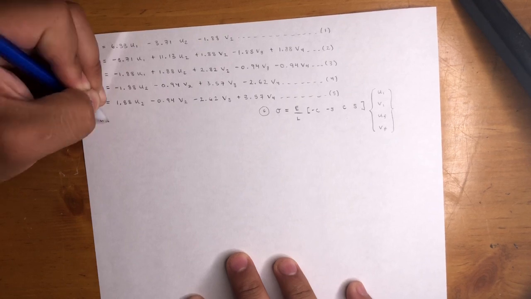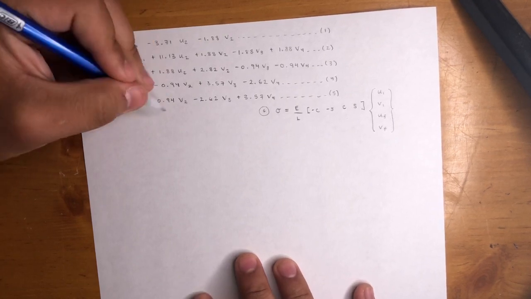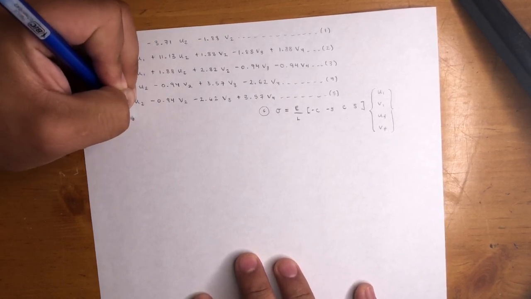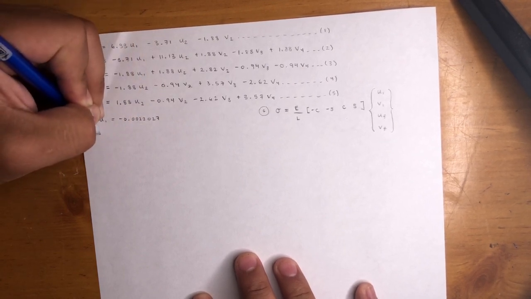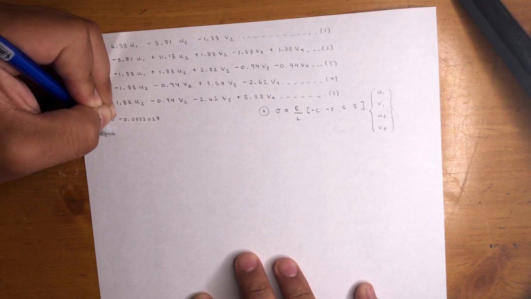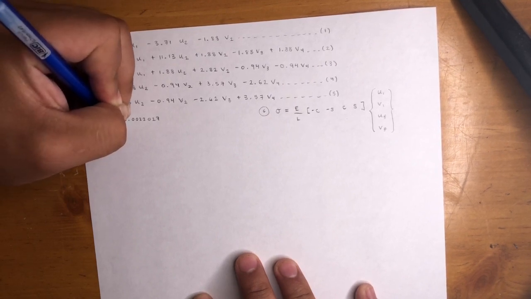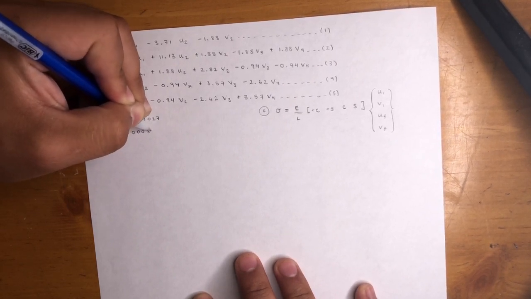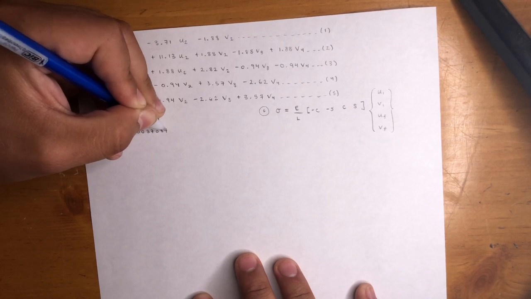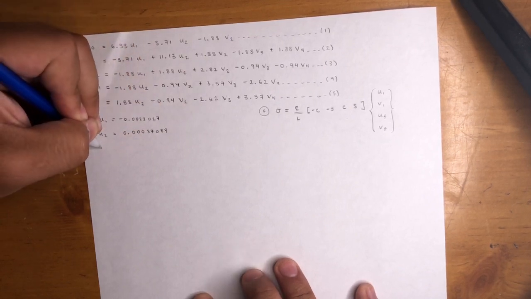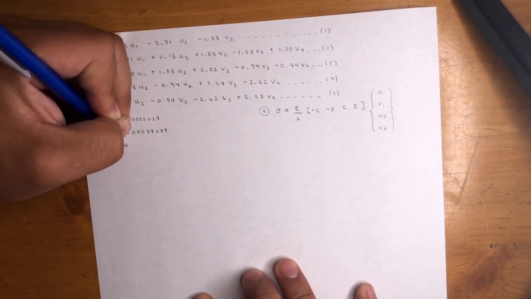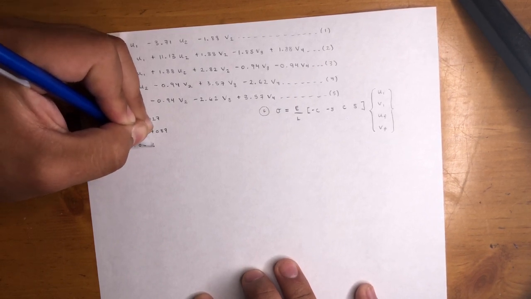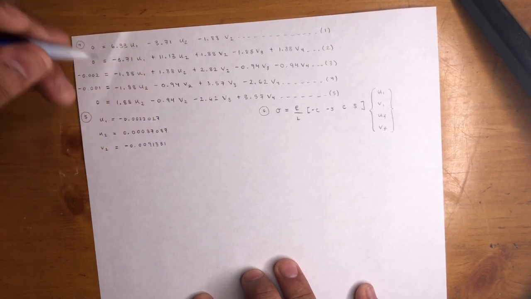And yeah, these are the numbers right here. So let me go ahead and write them. U1 is equal to negative 0.002027. What else? U2 is equal to 0.00087087. And they're all in meters, just FYI. V2 is equal to negative 0.00911351.